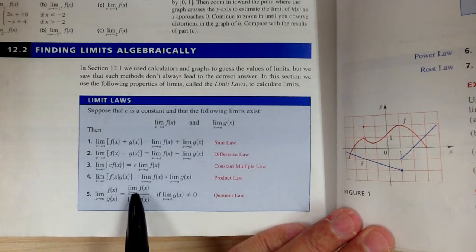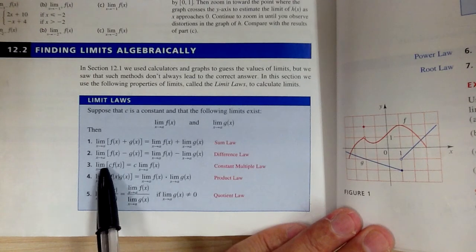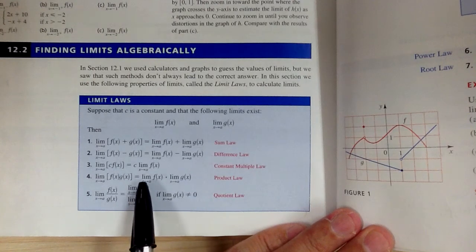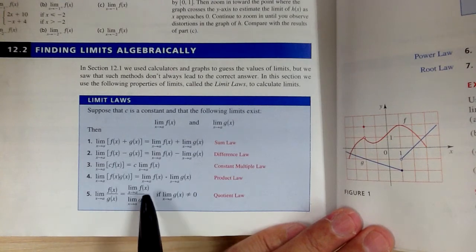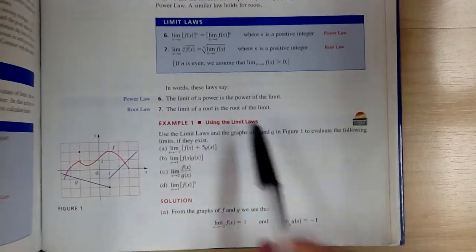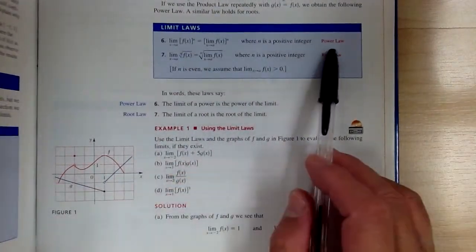Same thing with multiplication: you can multiply, then take the limit, or you can take the limit, then multiply. So you can go either way. Same thing with division. You can divide, then take the limit of that, or you can take the limit of each one, then divide. Over here on page 917, you have the power law.